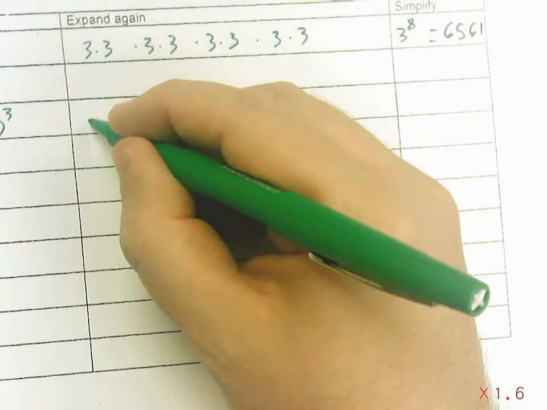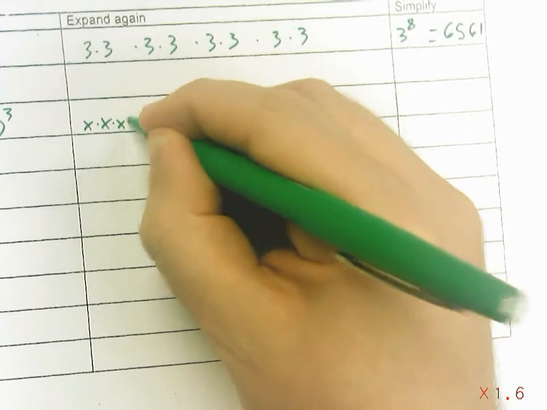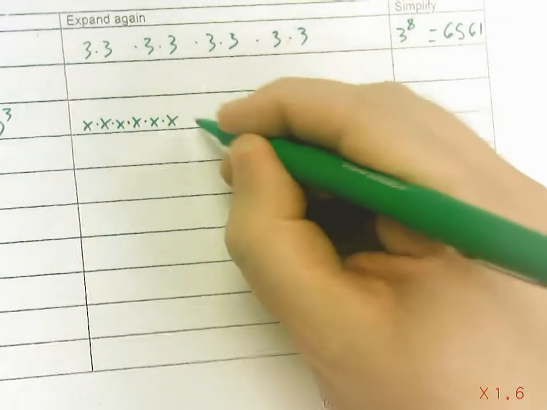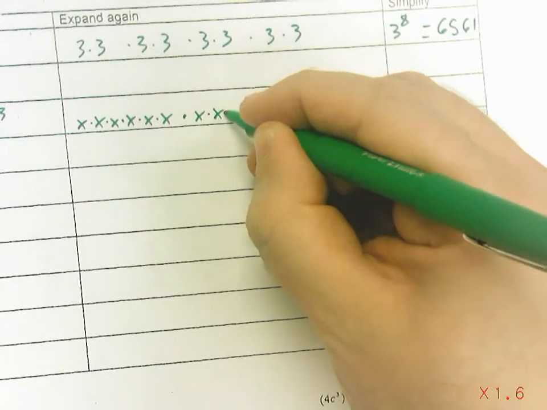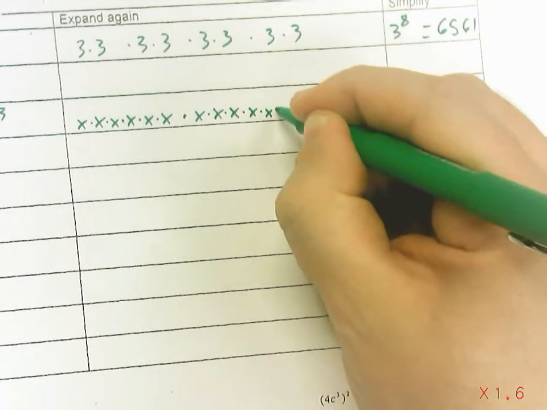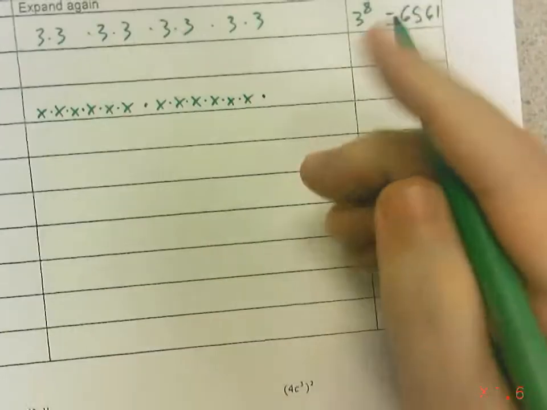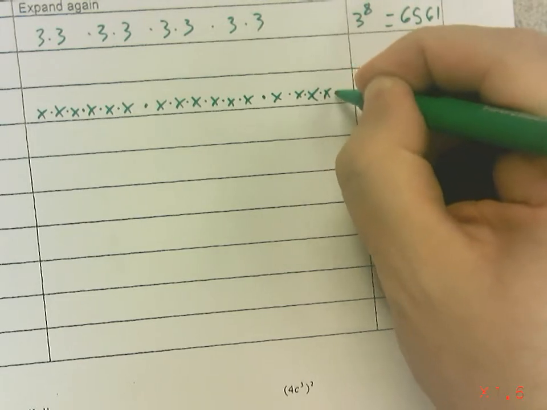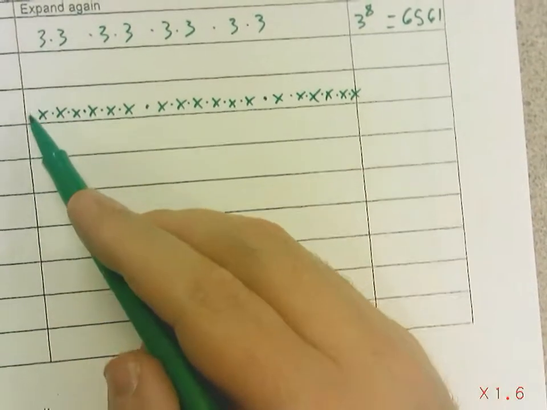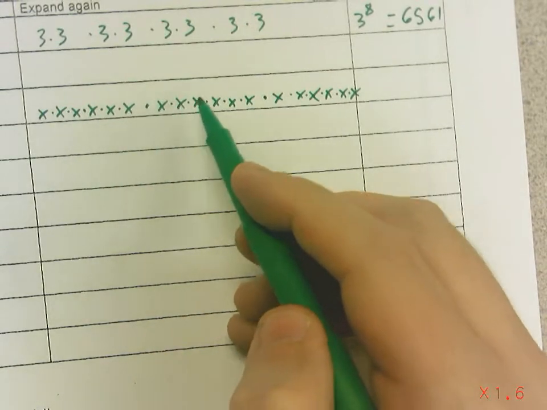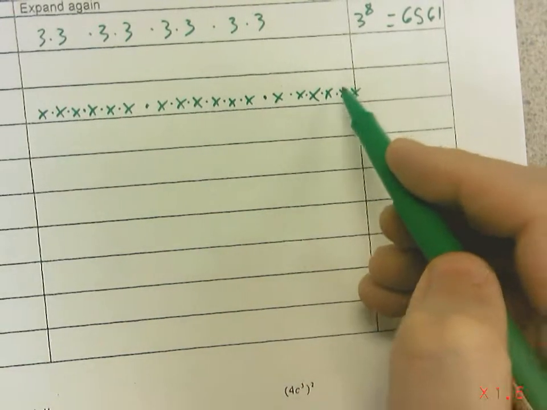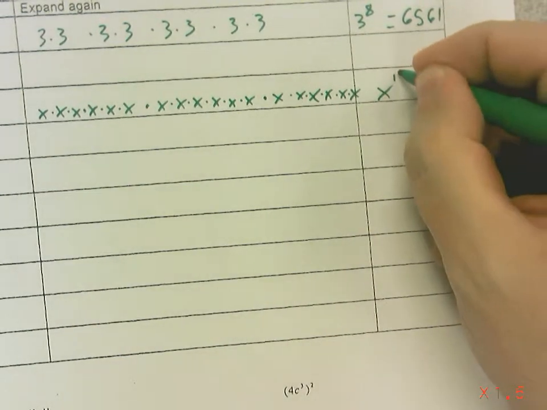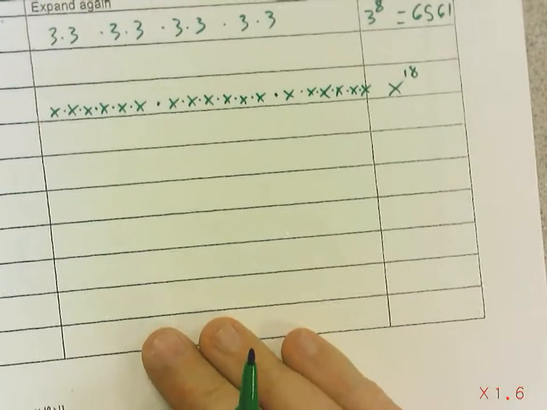So let's do it. 1, 2, 3, 4, 5, 6 times 1, 2, 3, 4, 5, 6 times 1, 2, 3, 4, 5, 6. Ooh, that's a lot of x's. Okay, let's try counting them up and see if we can simplify this back down again. 1, 2, 3, 4, 5, 6, 7, 8, 9, 10, 11, 12, 13, 14, 15, 16, 17, 18. So that's going to simplify to x to the 18th power.